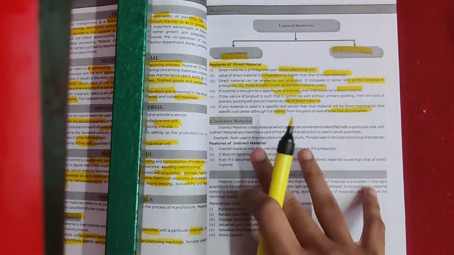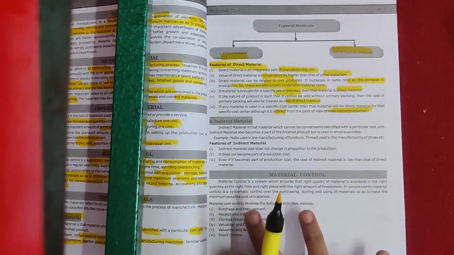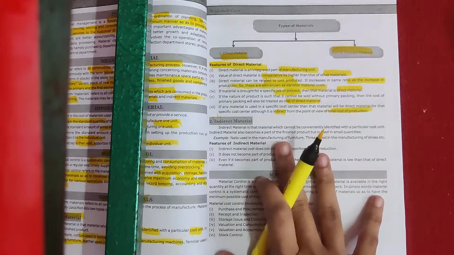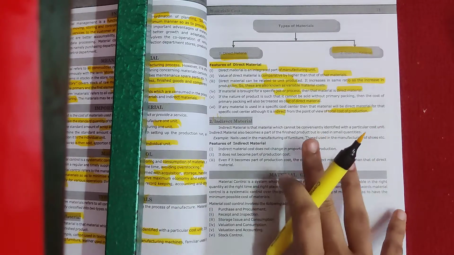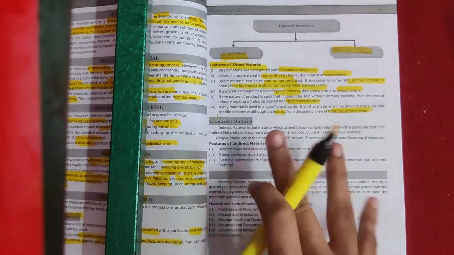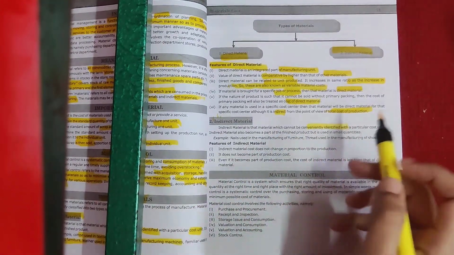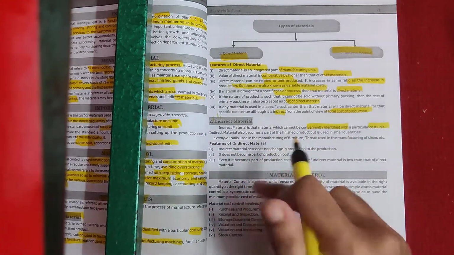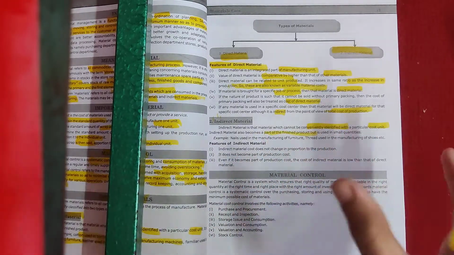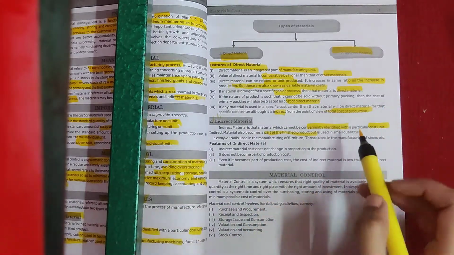Now, let's move on to the next type of material, that is indirect material. As you looked into direct material, it is very simple for you to tell what indirect material is. Indirect material is something that cannot be conveniently identified with a particular cost unit, right? Indirect material becomes a part of the finished product, but in small quantities.